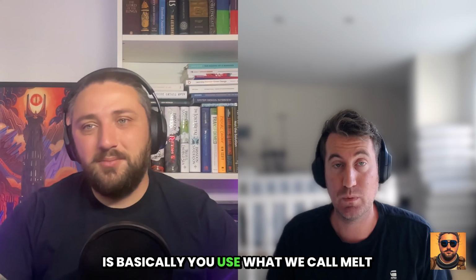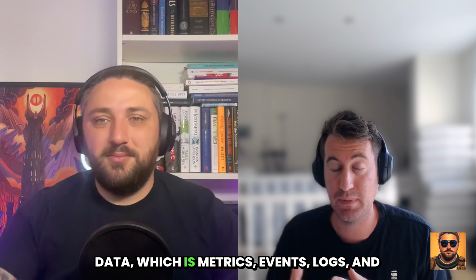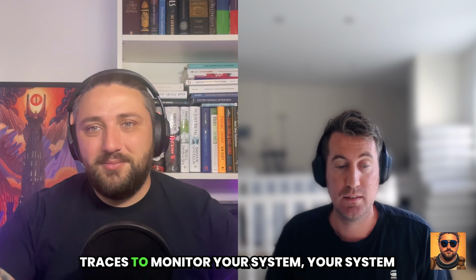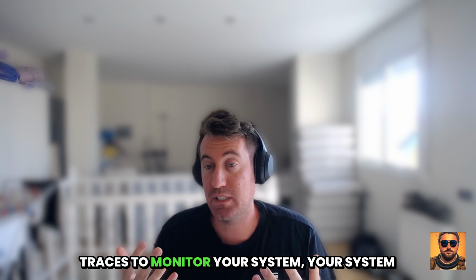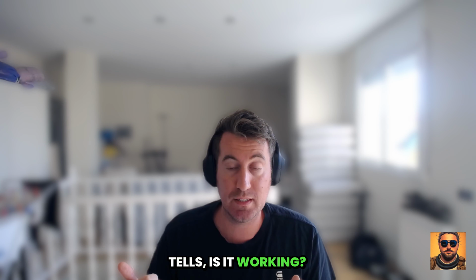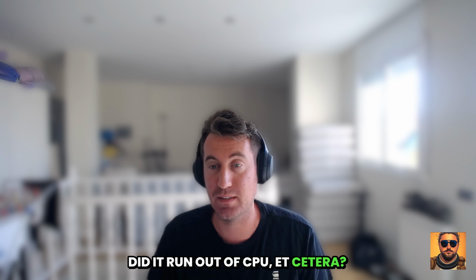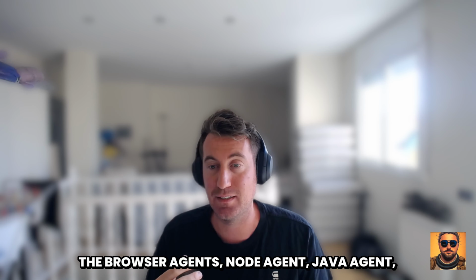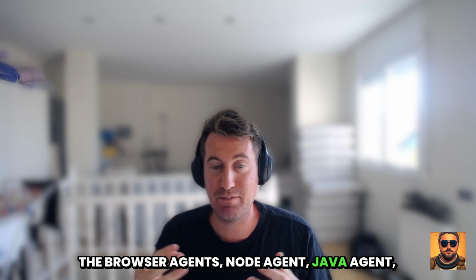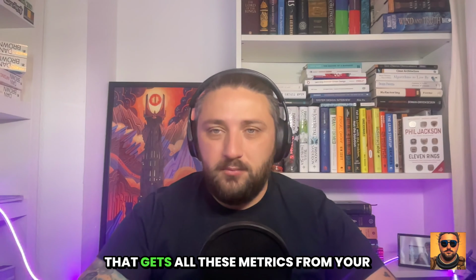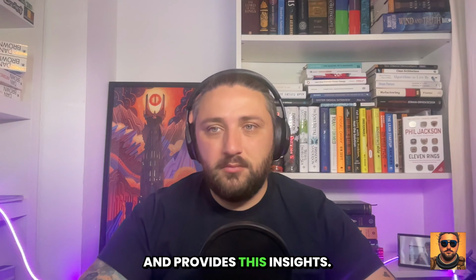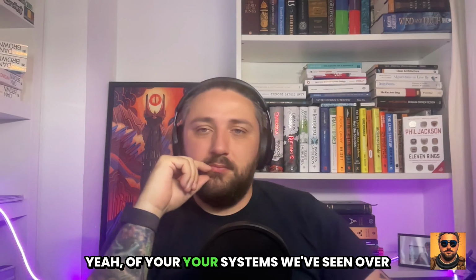You use what we call MELT data, which is metrics, events, logs, and traces, to monitor your system health. Is it working? Is it down? Did it run out of CPU, etc. New Relic has different agents, the browser agent, Node agent, Java agent that gets all these metrics from your software systems and provides this insight of your systems.